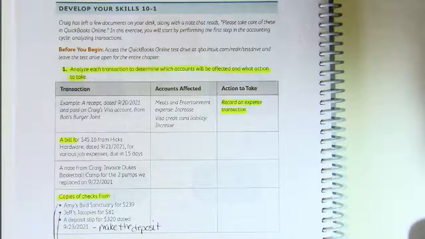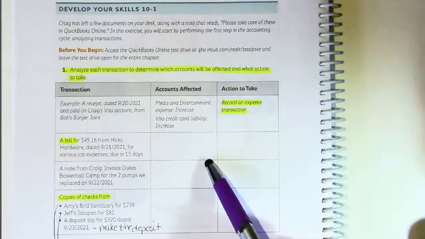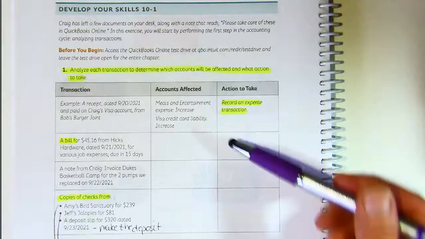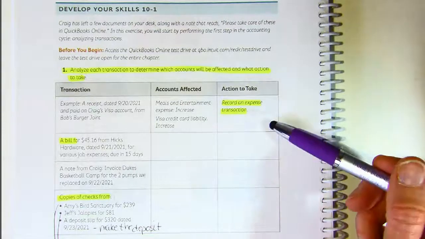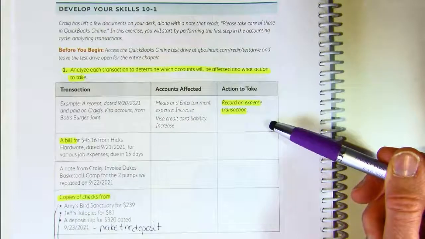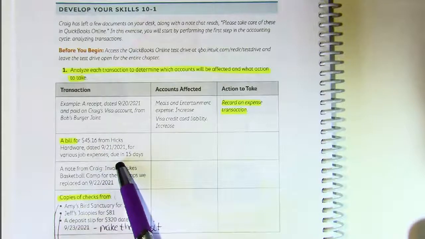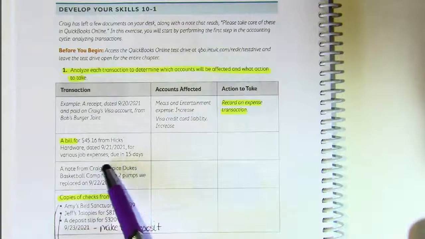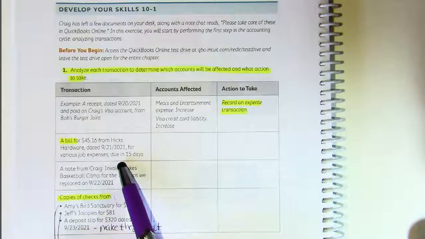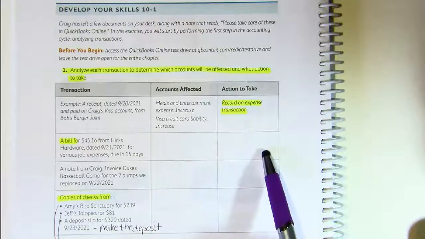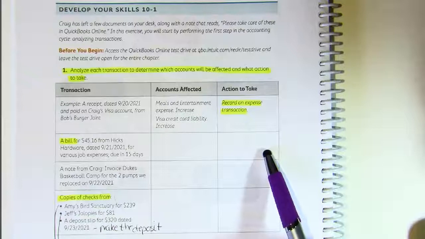But they want you to go back to Accounting 116 for a moment and analyze what's happening in these 3 transactions that you see here, and decide what accounts are affected and then what form you need to fill out, basically. In the second one here, you've got a bill that you're receiving from Hicks Hardware for various job expenses that's due in 15 days. They want you to determine what accounts would be affected and then what action to take. What form should you fill out?